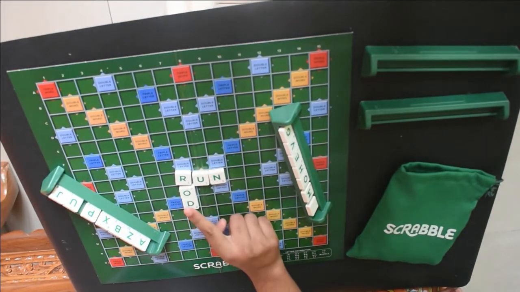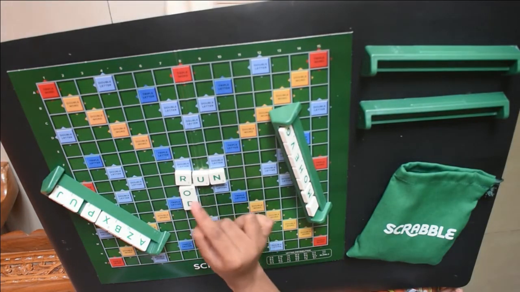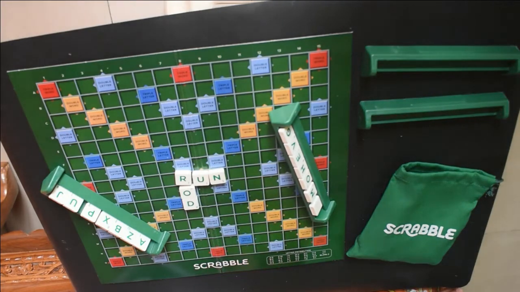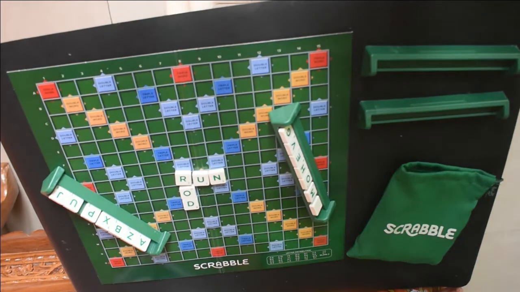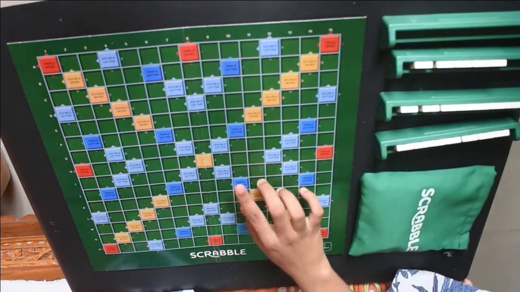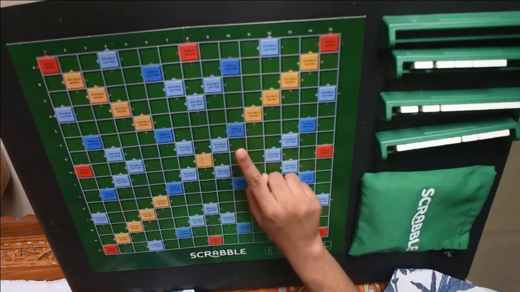We should tally each word's score by adding the point values of each letter in the word. We can use a pen and paper to keep track of the word scores for each player. Okay. Some squares on the board allow you to multiply the tile's value by 2 or 3.